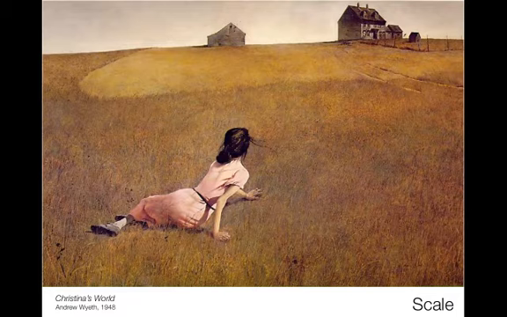Fourthly, is the idea of scale. Those things that are closer to us are bigger. Those that are farther away are smaller. So even though in this picture space the house is smaller than the figure of the woman, we know through experience that the house is actually quite large, but it is the fact that it is in the distance that is giving us the illusion that it's actually small.